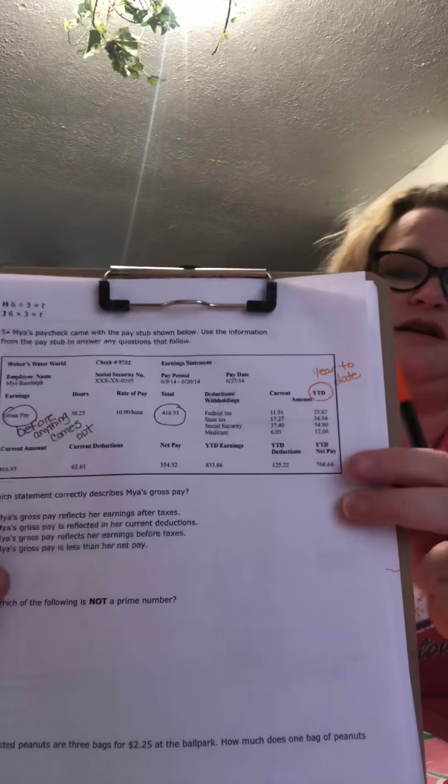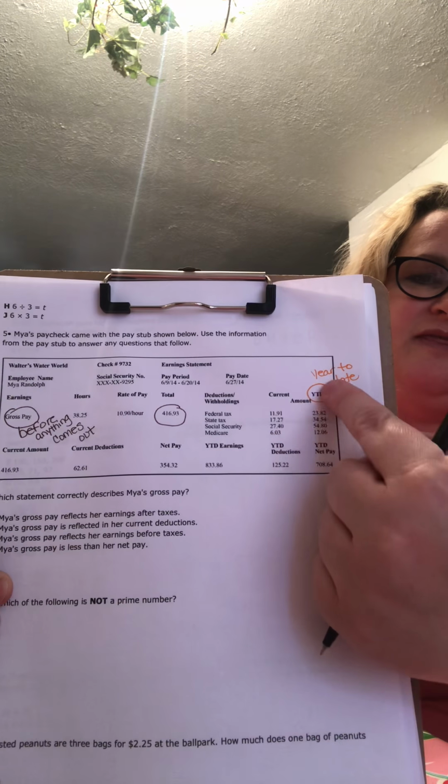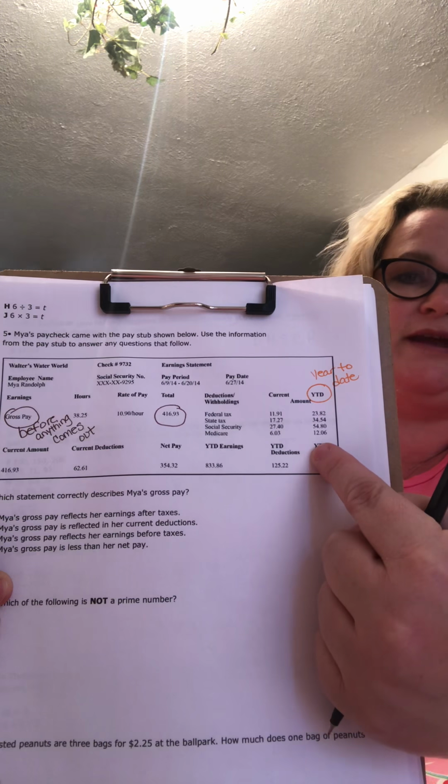Then if you'll notice, it has a YTD. That's year to date. Okay, so we're going to circle that, and I'm just going to put year to date so that y'all know that that's what that means. Okay. Oops. Technical difficulties, sorry. All right, so just so you know, this right here is what was taken out on this paycheck. This is how much has been taken out for the whole year.